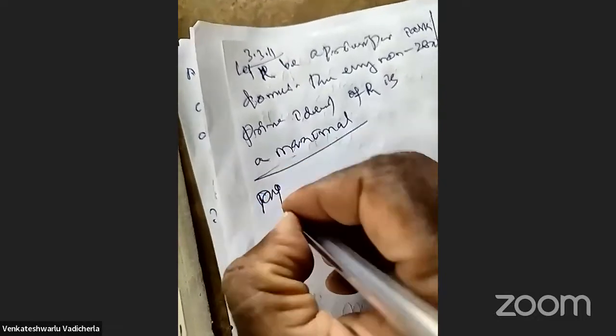This is the proof. So it is clear: R is a ring with unity, a commutative principal ideal domain. Then a non-zero prime ideal P is if and only if a maximal ideal.